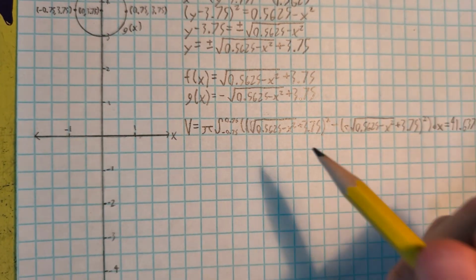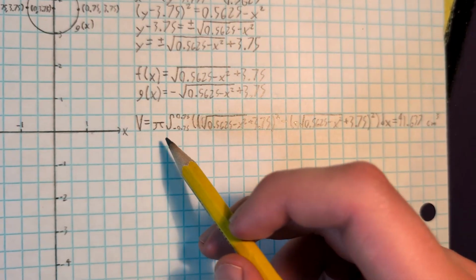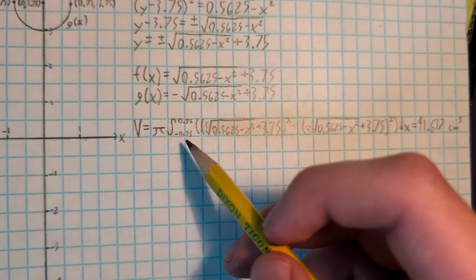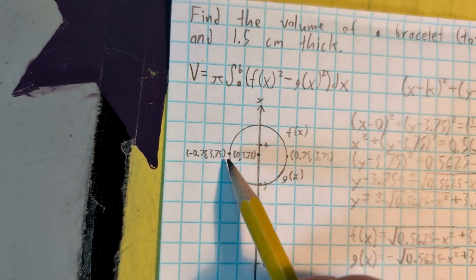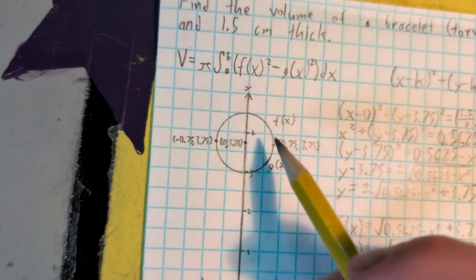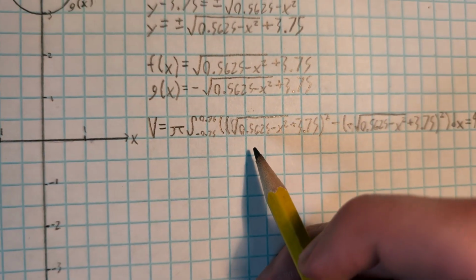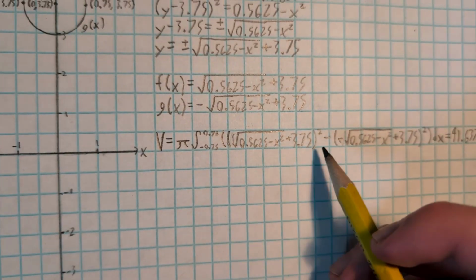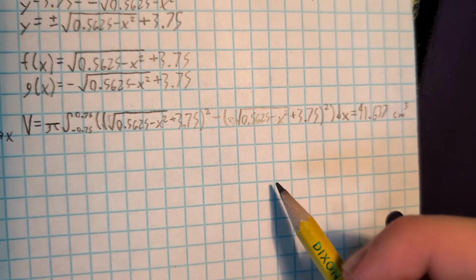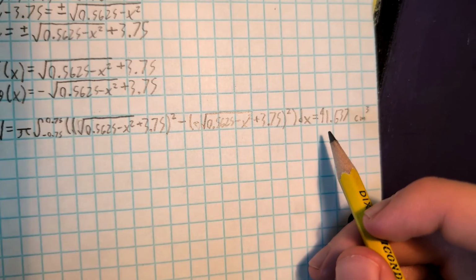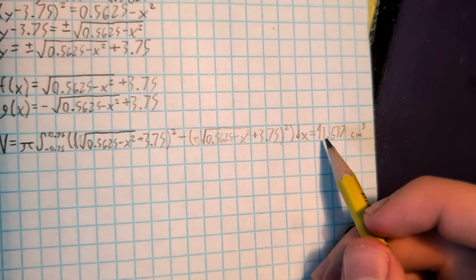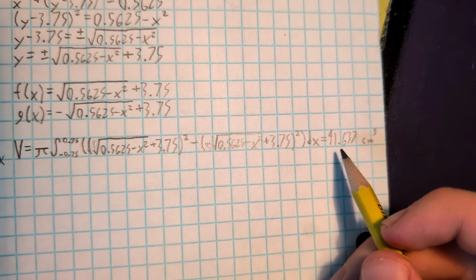Now let's plug that all into our washer formula. V equals pi times the integral from negative 0.75 to 0.75. You can see those up here are the limits of integration, because that's the whole area we're working with, of f of x squared minus g of x squared dx. You can plug that into your calculator yourself. Use Math 9 for the integral, and you will see it is 41.637 cubic centimeters.